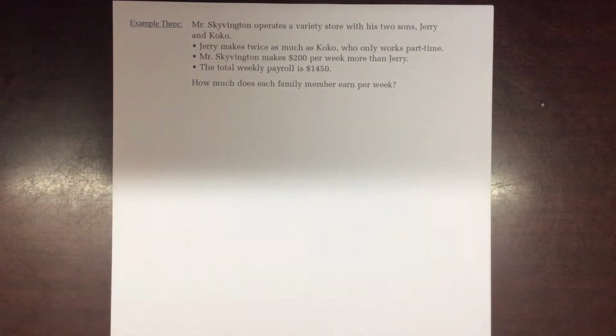Okay, example 3 is pretty similar to example 2 in how we would set up our expressions for the scenario. Let's read through example 3, and as we do so, try and draw some parallels from the previous example and see if you can make those equations and those expressions on your own.